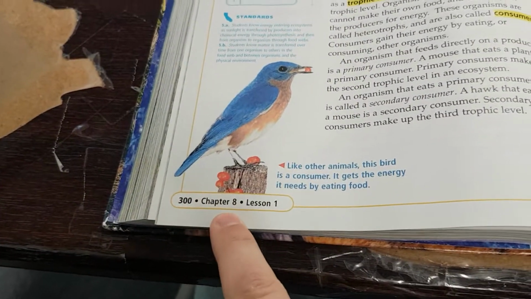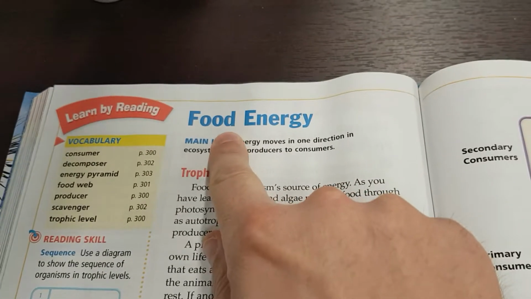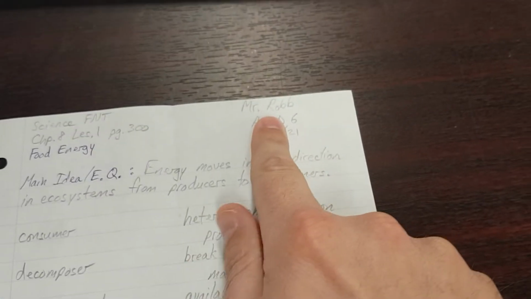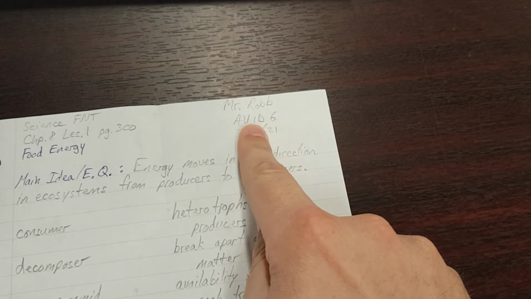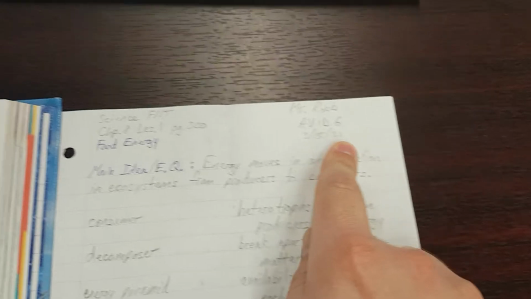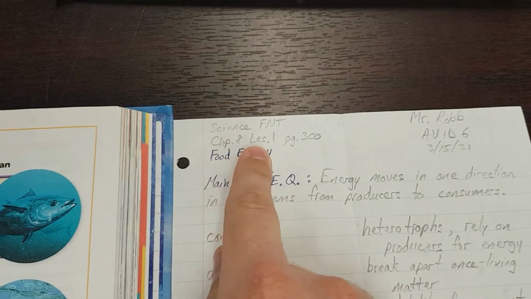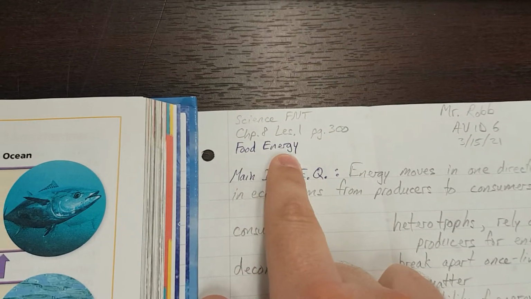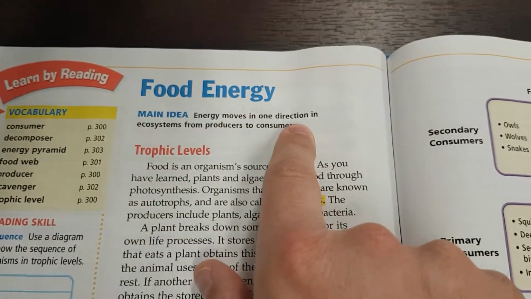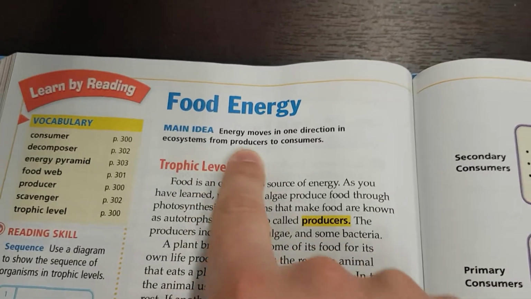All right, Wildcats, page 300, chapter 8, lesson 1, food energy. So we're on a new chapter. You want your name, you want the title of the class, AVID 6, probably Monday, March 15th, 2021, Science FNT, chapter 8, lesson 1, page 300, food energy in blue. Main idea/essential question in blue. Energy moves in one direction in ecosystems, from producers to consumers.